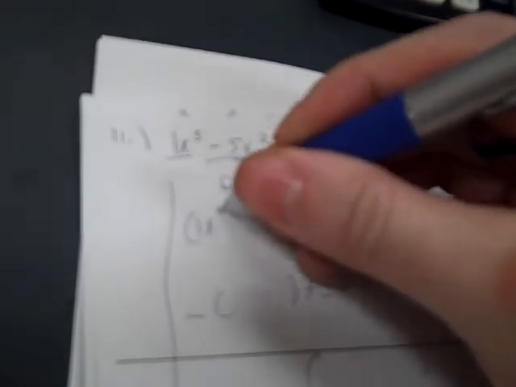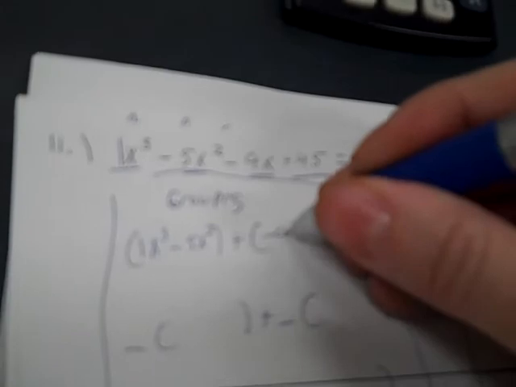So I make kind of a big box to do my grouping, and then kind of a little box down here for the dots. Okay, so the grouping parentheses, it says how to do it right here. So parentheses plus parentheses, and then 2 parentheses with lines outside. So I'm going to put 1x to the third minus 5x to the second, and then negative 9x plus 45.